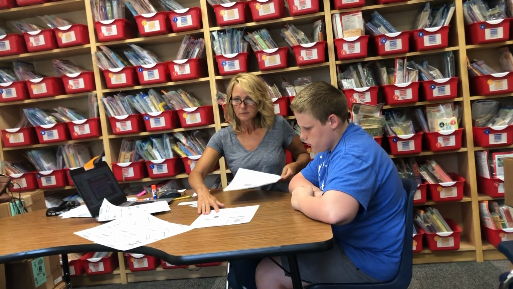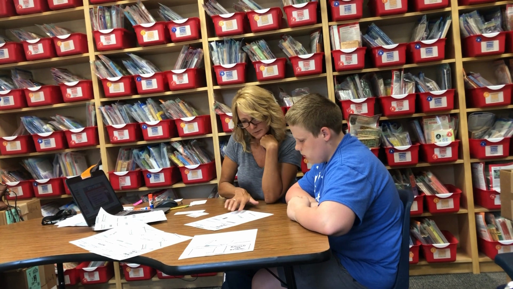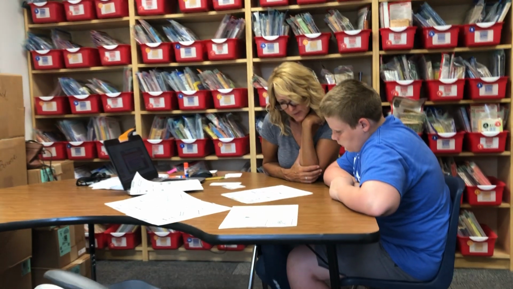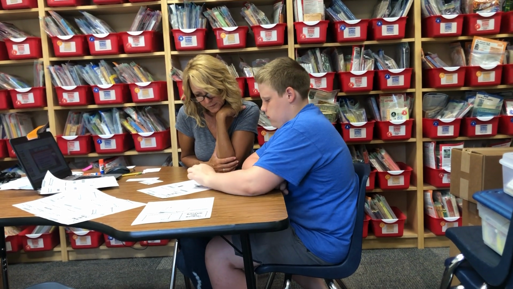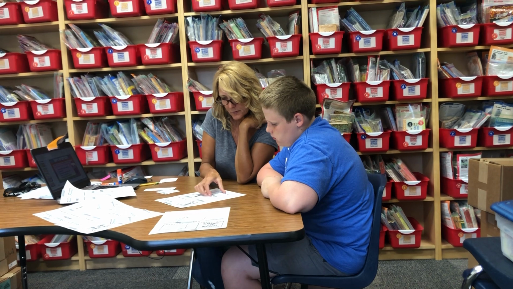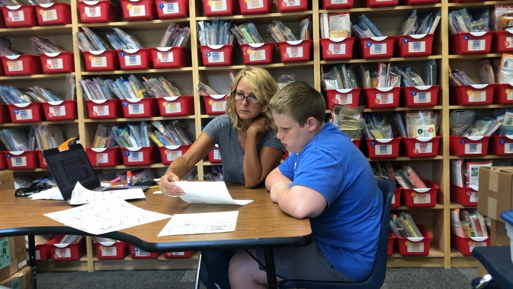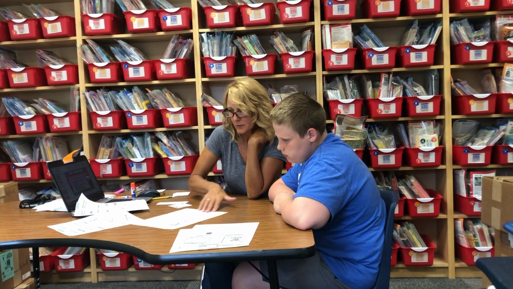Cause and effect. So, a hurricane blew the roof off a house. As a result, the family had no place to live. What was the clue word in there? As a result. Awesome. Okay. Let's look at the next one.